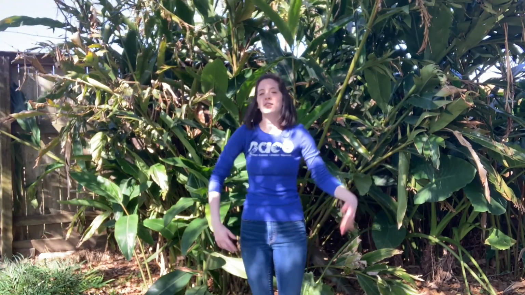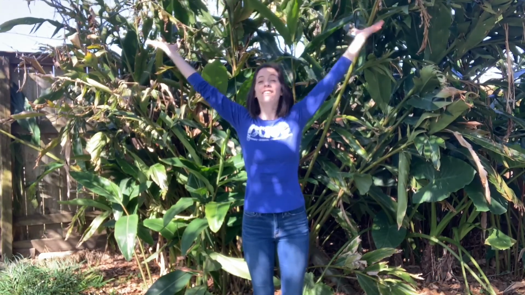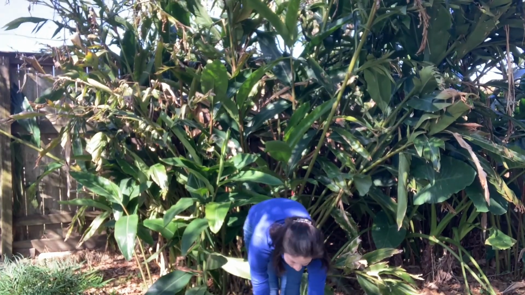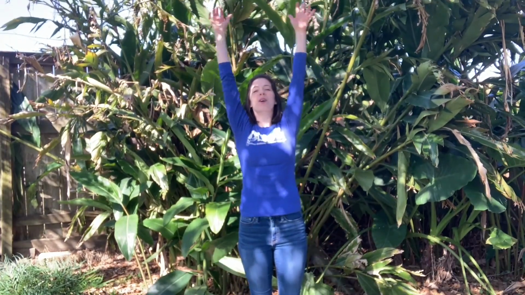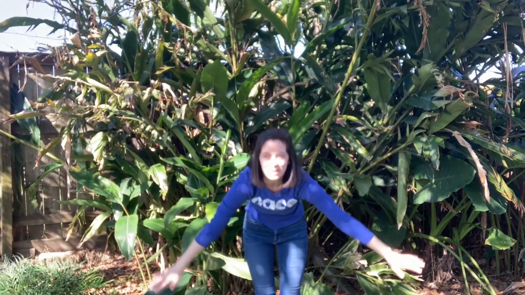Very good. Now wiggle your arms just a little bit. Get some blood moving in there, and then reach them up super tall. And then reach all the way down. Reach up super tall. And reach all the way down.